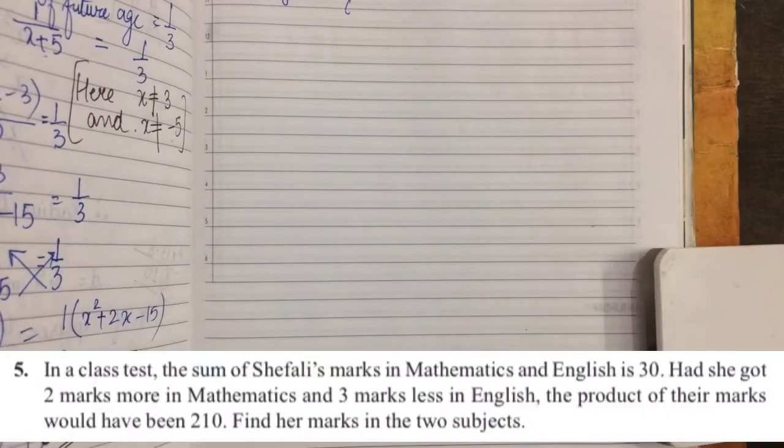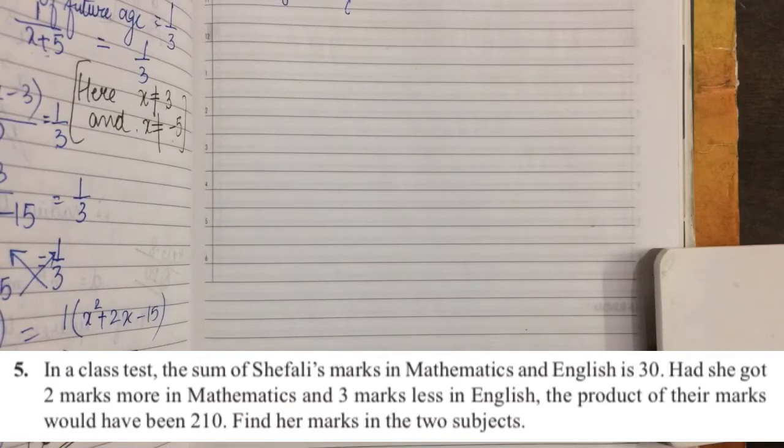Question number 5. In a class test, the sum of Shefali's marks in mathematics and English is 30. Had she got 2 marks more in mathematics and 3 marks less in English, the product of their marks would have been 210. Find her marks in the two subjects.